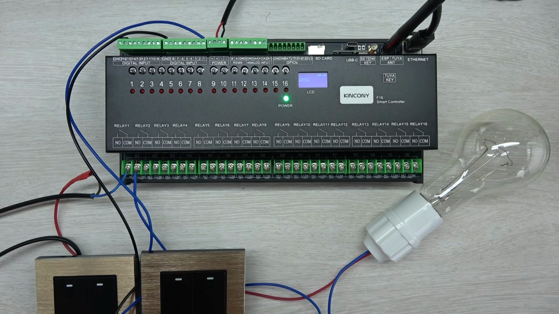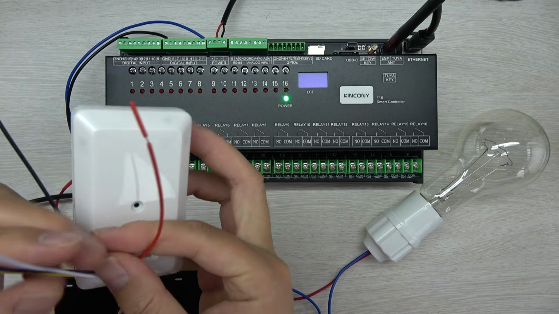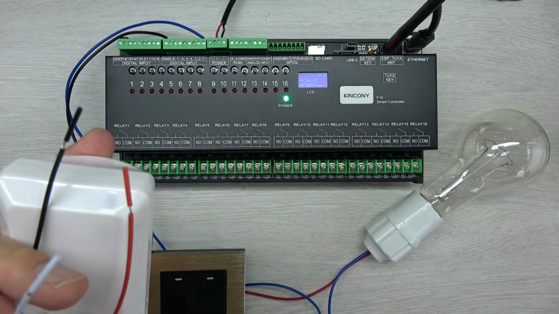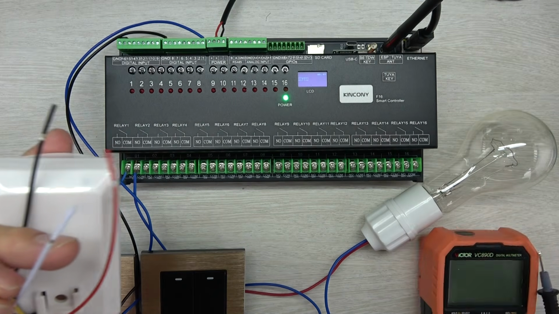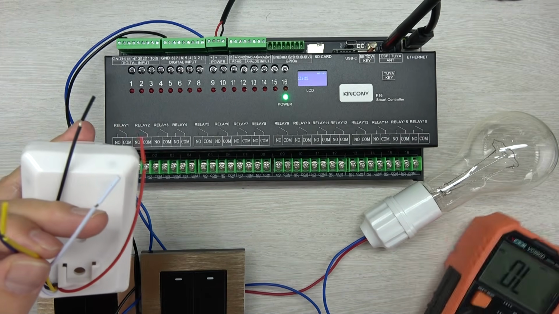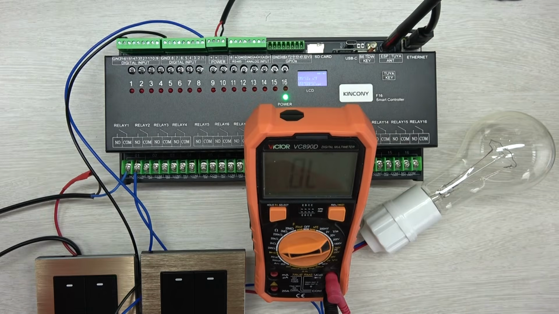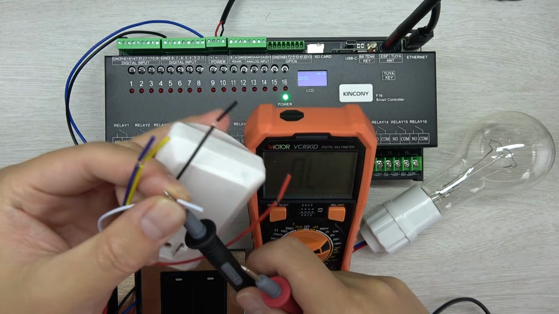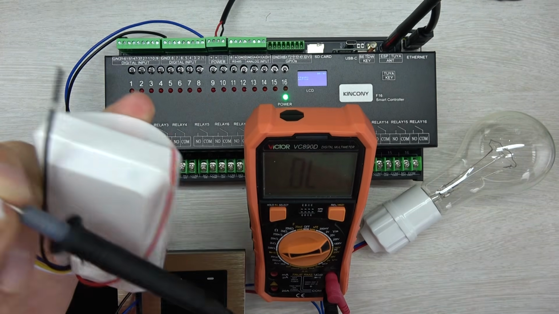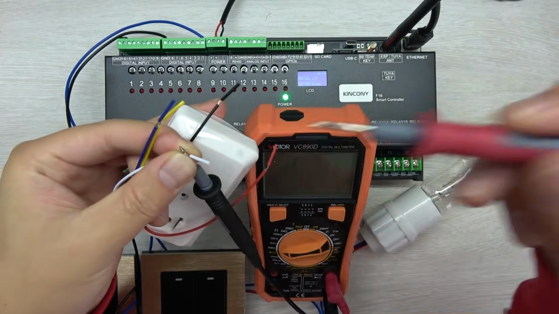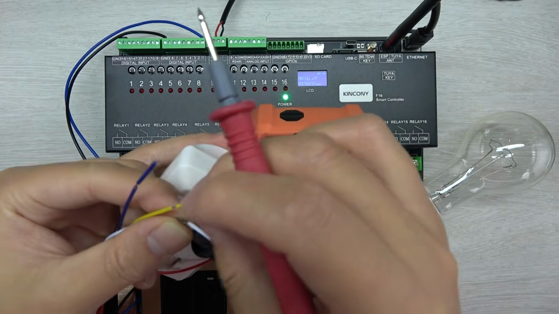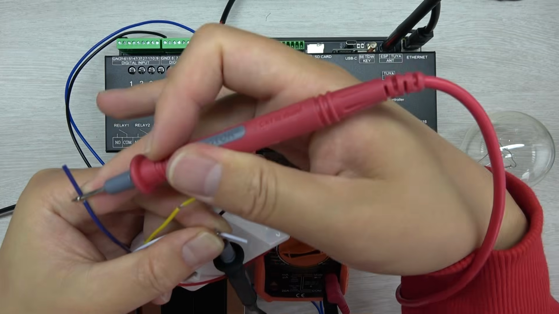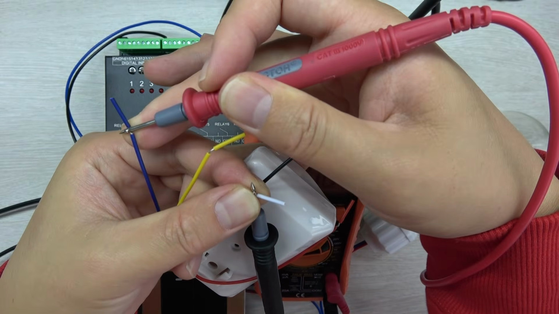Let's use a multimeter to test which one is normal open and which one is normal close first. So we can test it, and you can see this is common. If connected, there will be a sound. So this one is normal open, this is normal close.